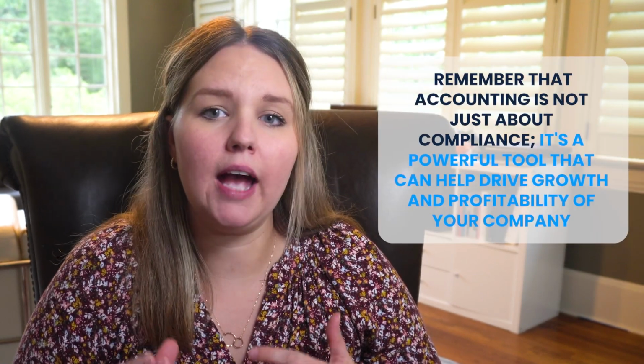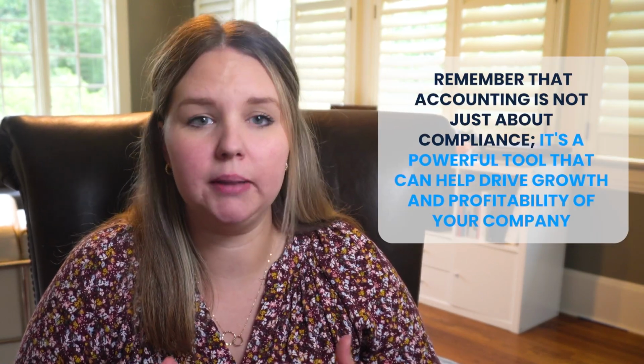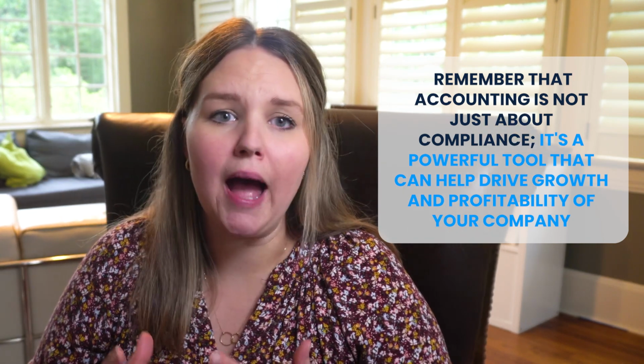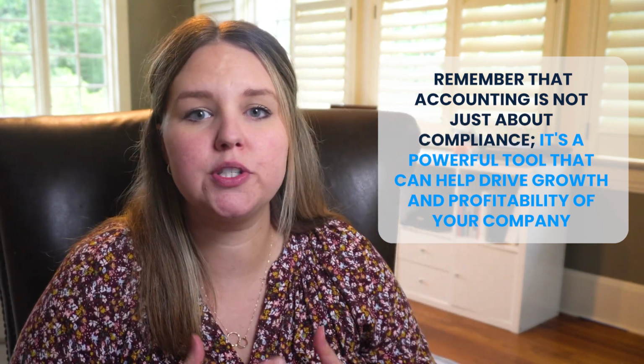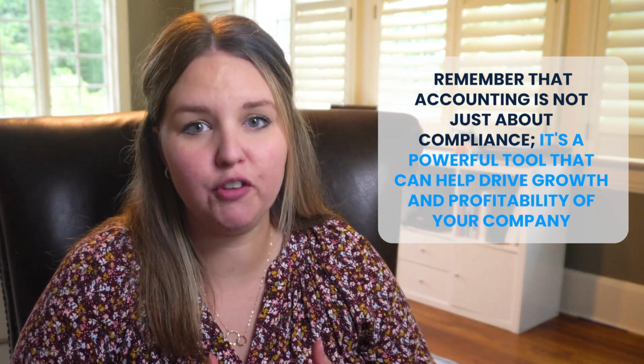I also recommend investing in your financial literacy. The more you understand about accounting and financial management, the better equipped you will be to make informed decisions on your business's success. And finally, just remember that accounting is not just about compliance. It's also a powerful tool that you can use to drive growth and profitability of your company.